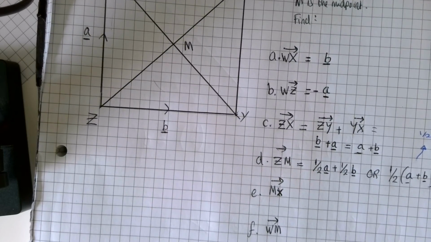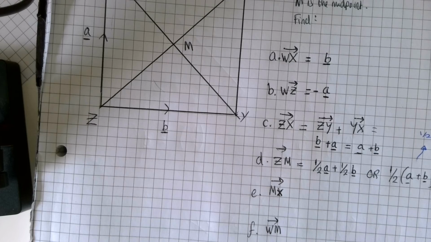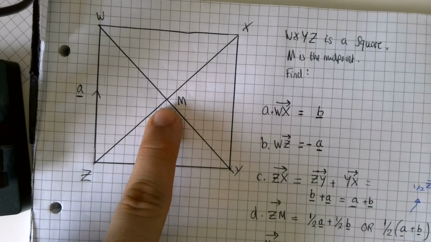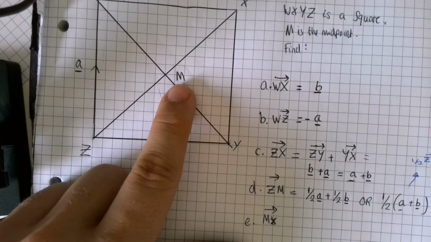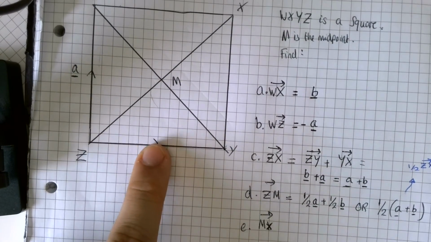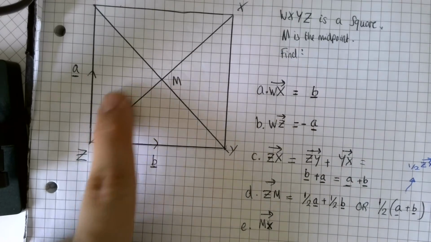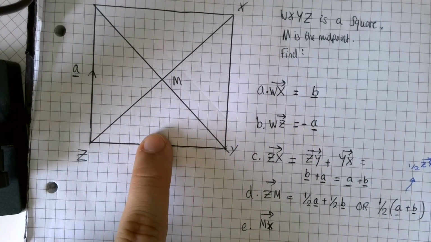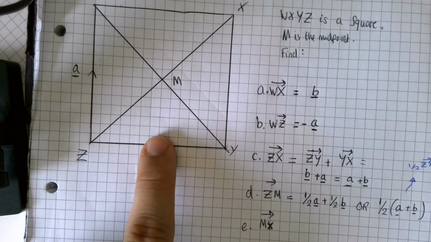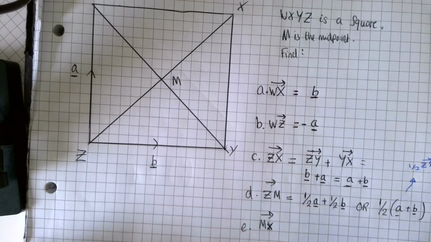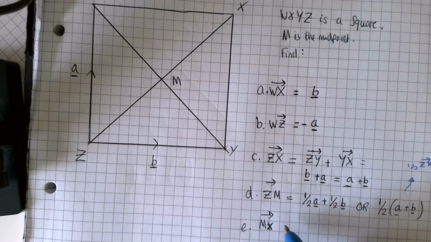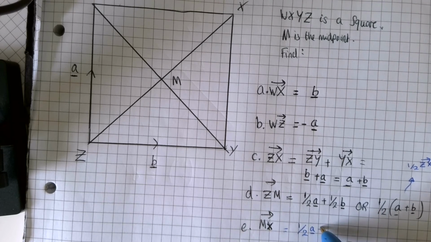Okay, now vector M to X. So how would I get from here up to here? Well, I've already seen to get from Z to M, I would go halfway across and halfway up. Half of B and half of A. Now I'd have to do the same thing again. Vector Z to M and vector M to X are exactly the same. Okay, so I'm just going to put those down again.